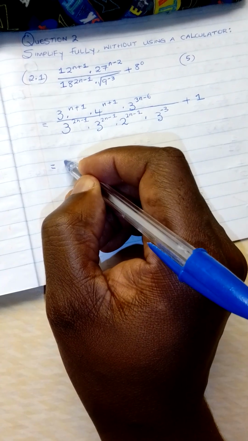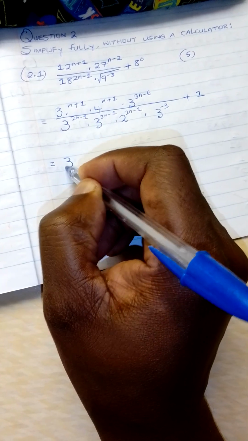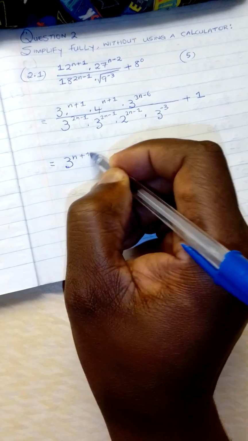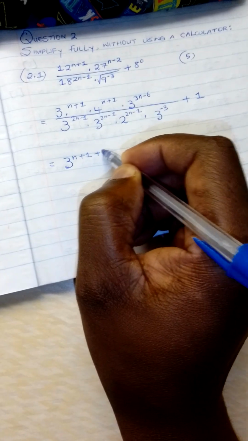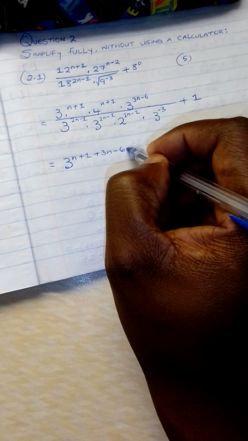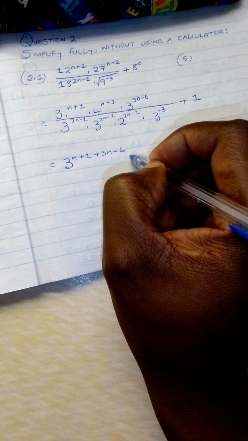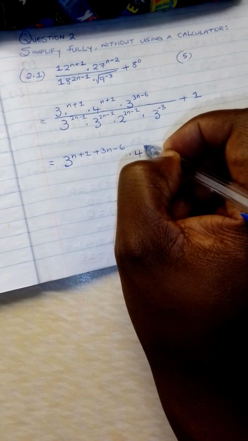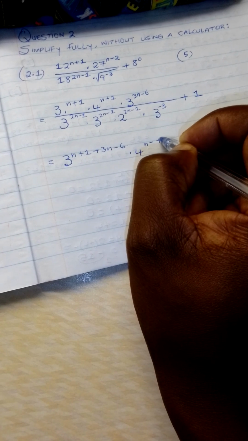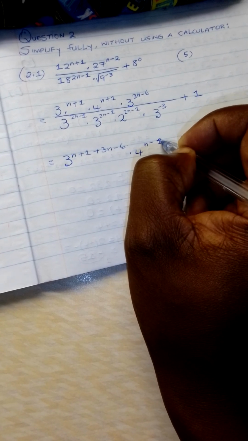And then let's try and add those together, plus the 3n minus the 6, 4 to the power n. Okay, I'm just gonna add... no, we made a mess there.